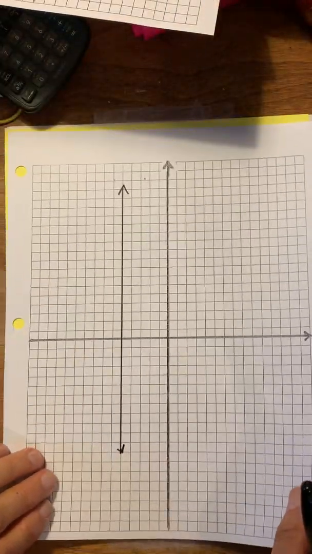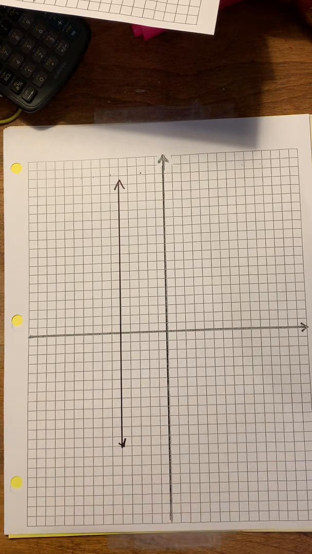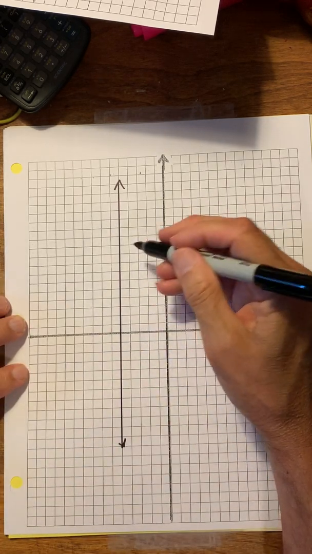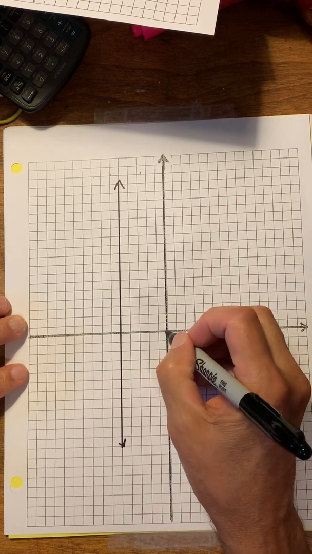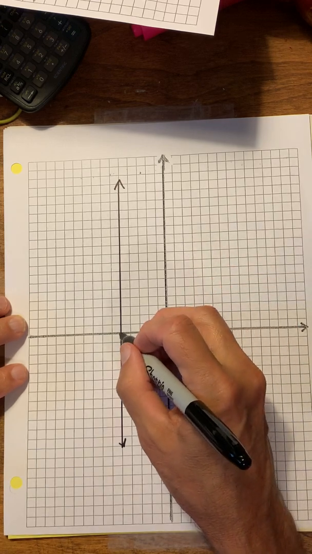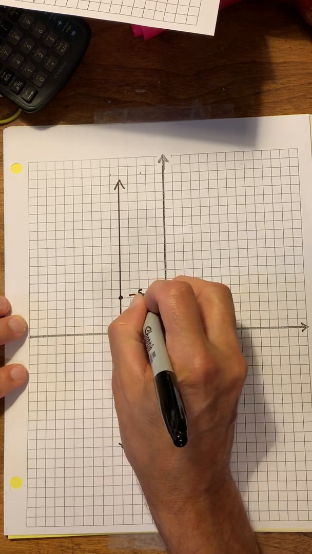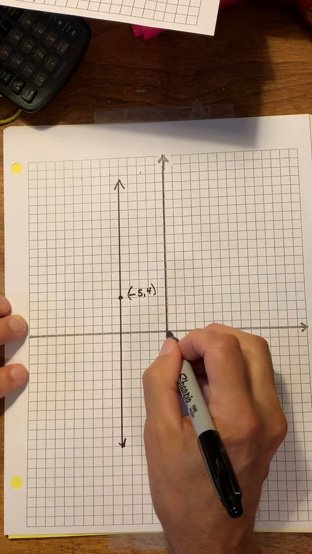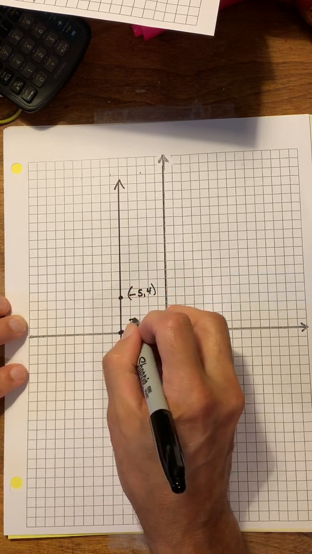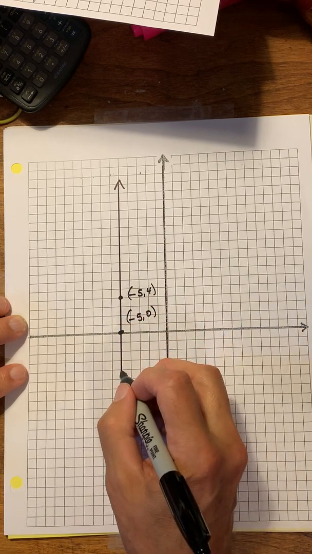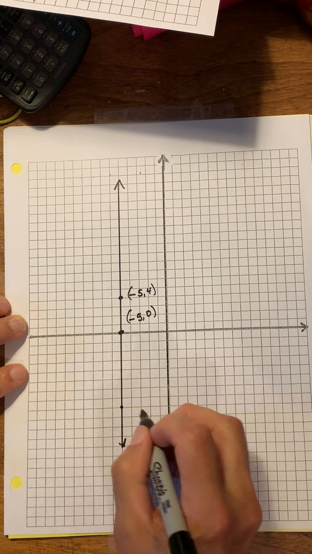All right, in the same way, let's look at a particular vertical line. Again, what's the equation of this vertical line? I don't know. Maybe we ought to find some points on this particular vertical line to find out. Let's find some points. -5, 4 is on the line. -5, 0 is on the line. -5, 8 is on the line.